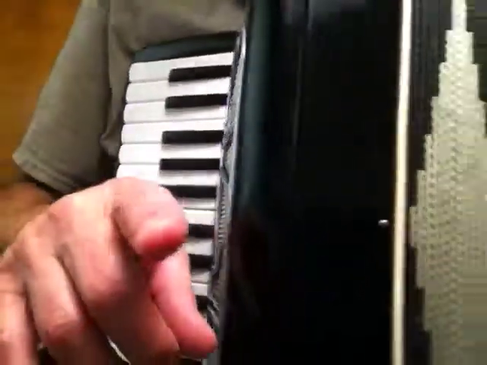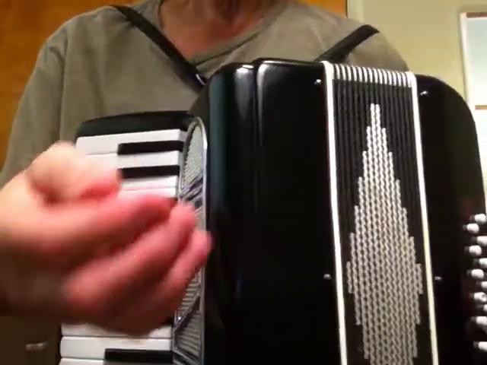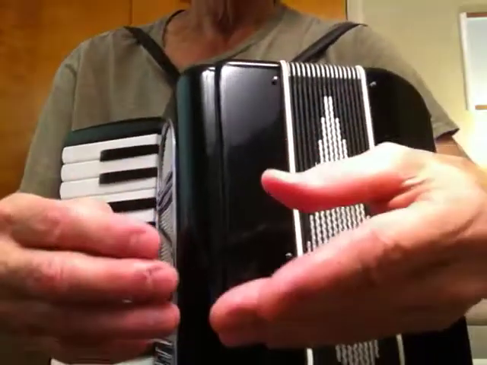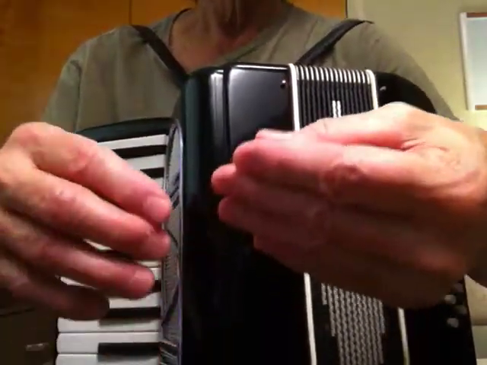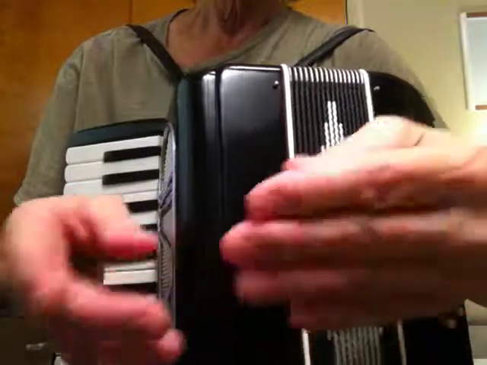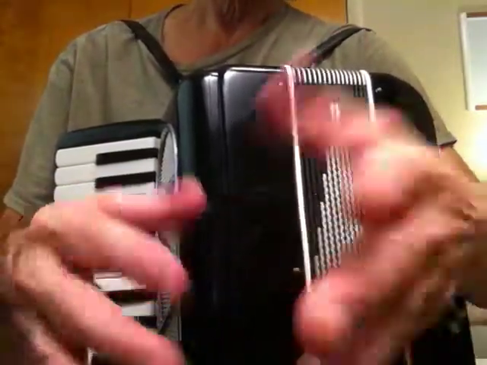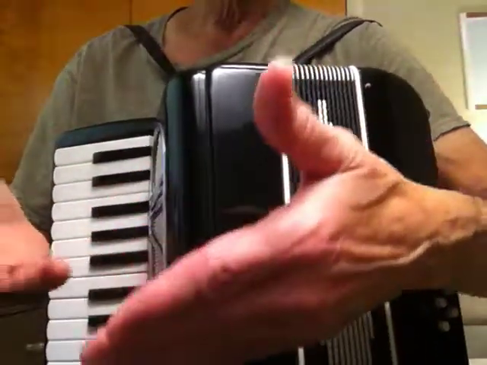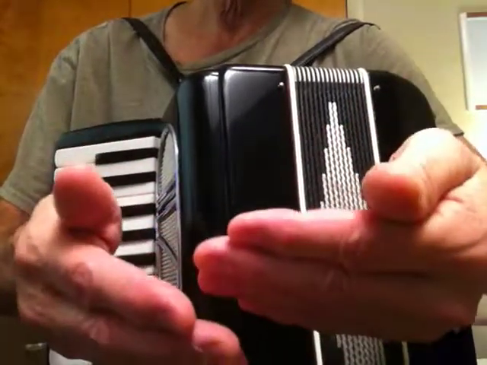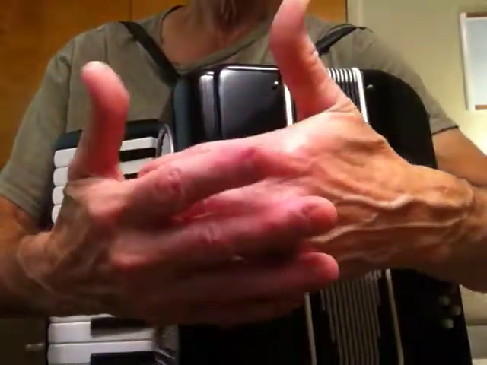Now, first of all, this is simpler to me than learning each and every minor pentatonic scale for each and every tonal center. I think it's easier. You use the circle shortcut that I invented, and it's quicker and easier.